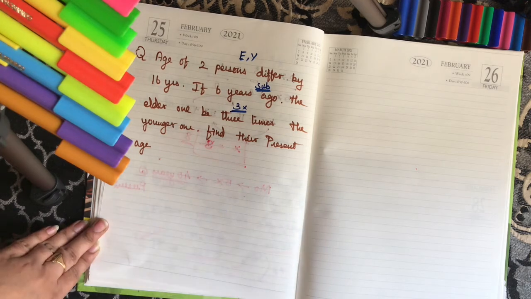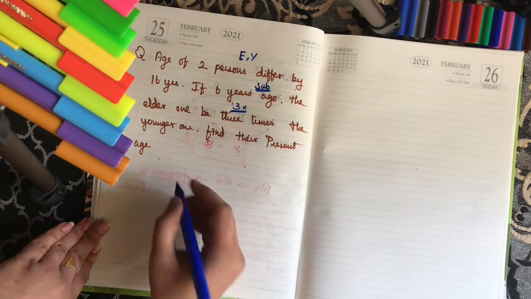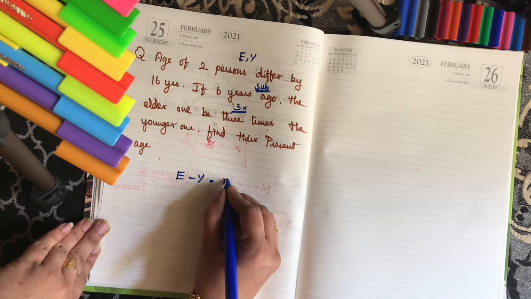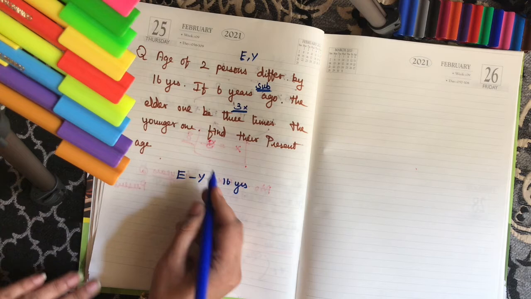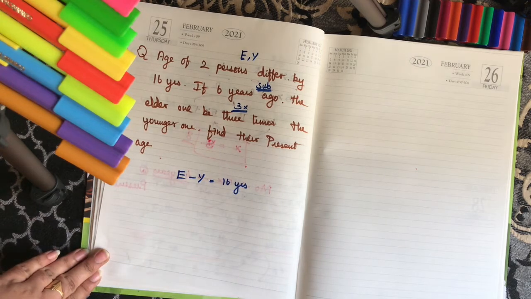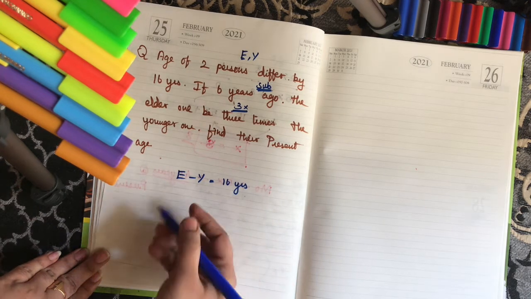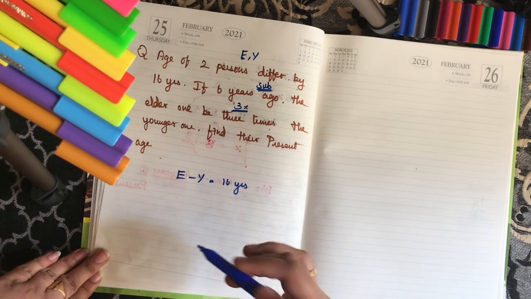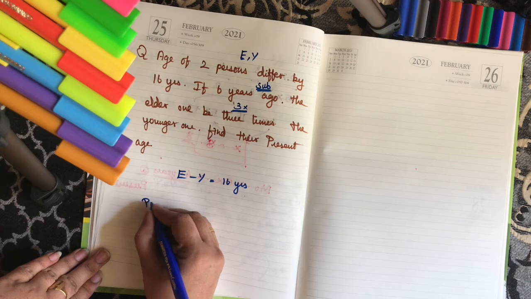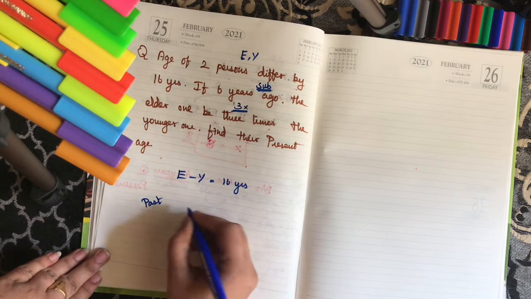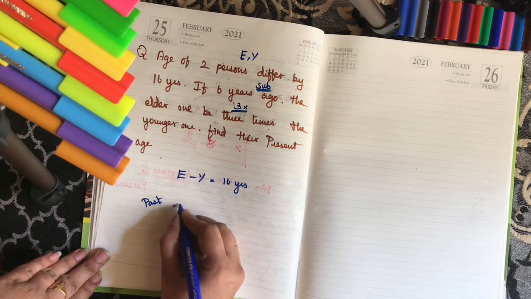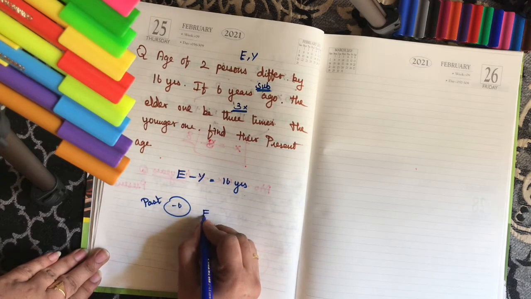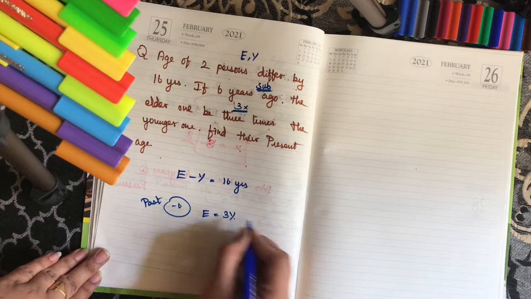Find the present age. Okay, so they have given elder minus younger will be equal to 16 years because the difference is 16 years. And they have given past 6 years, before 6 years. This is past, so minus 6. Before 6 years the elder is 3 times the younger.